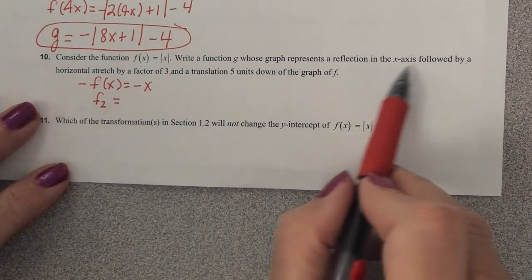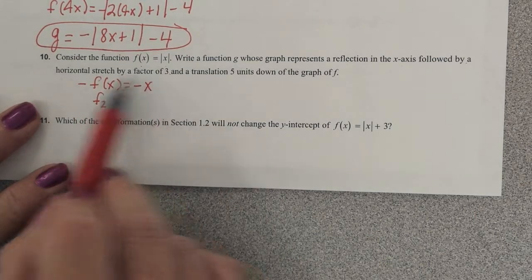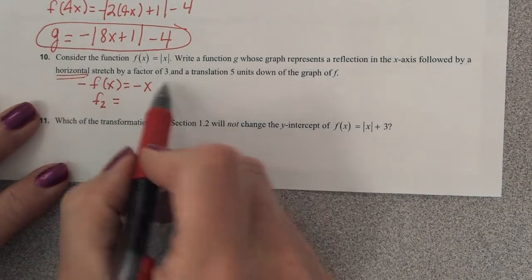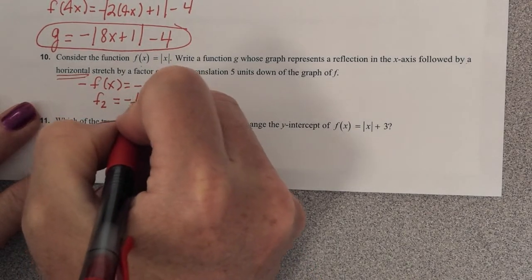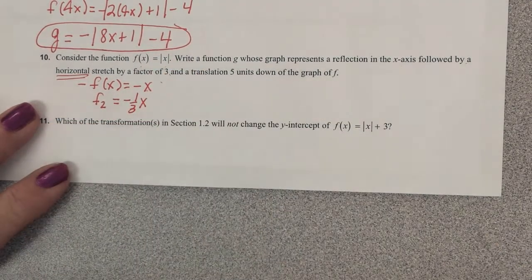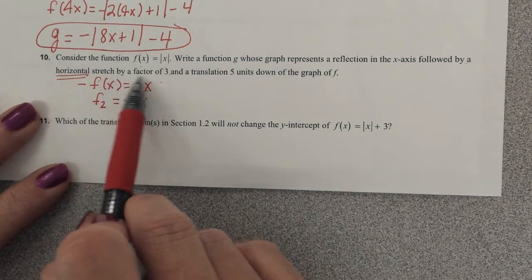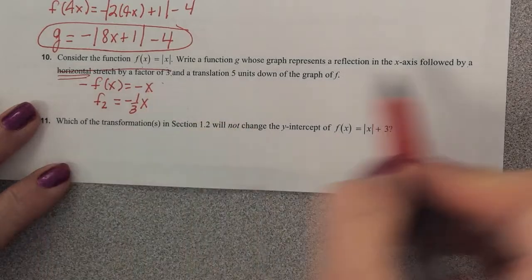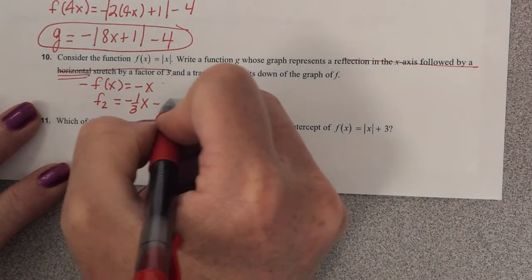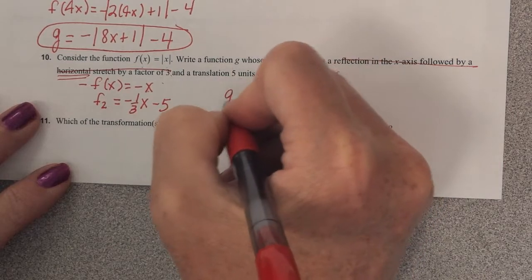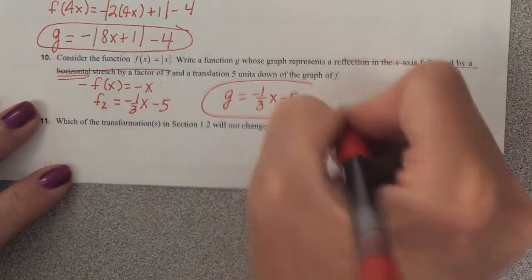Oh, hold on. Followed by a horizontal stretch by a factor of 3. Horizontal, not vertical, horizontal. So x is going to have to get replaced with 1/3 x. Horizontal stretch by a factor of 3, I did that part. And then a translation 5 units down, so I can just subtract 5. So my g function then is negative the absolute value of 1/3 x, minus 5.